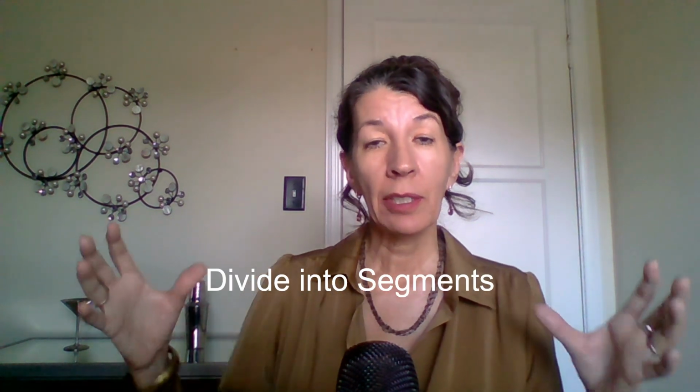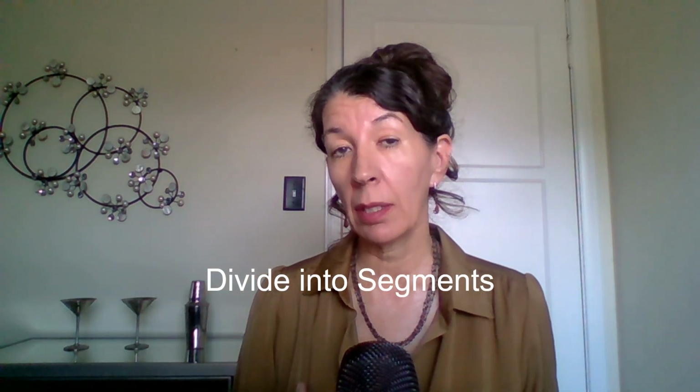Tip number 2 is to divide your book into segments. My outlines are generally pretty small, like one piece of paper, maybe 2 pieces of paper by the time I start writing. And what I do is I divide the book with my vision into 12 major segments. It's very similar to what we do with screenplays.